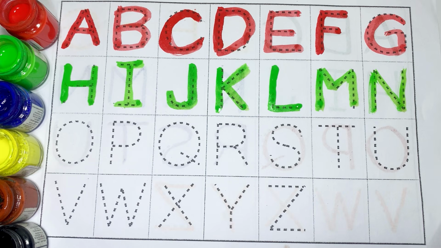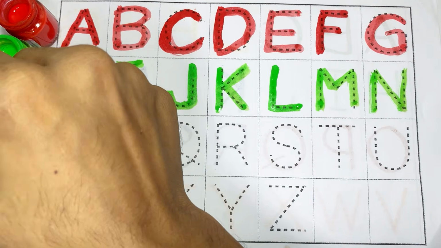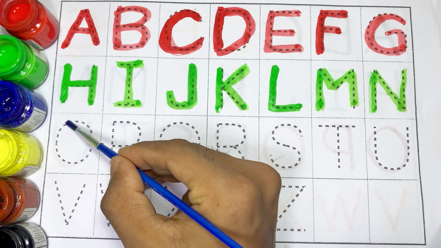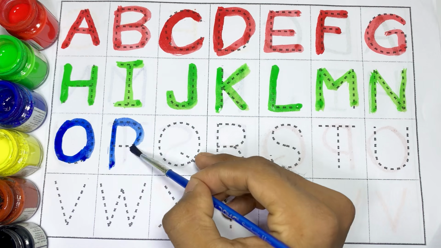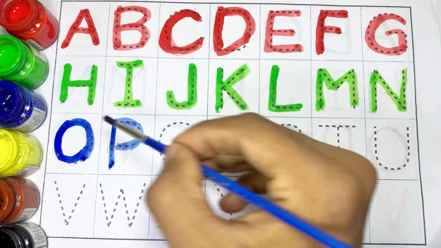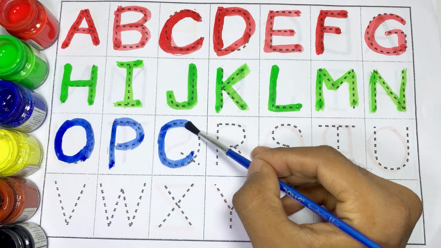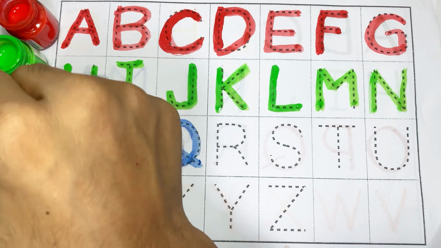N for nose. Kids, now you draw O and use blue color. O for octopus. P for parrot. Q for queen.